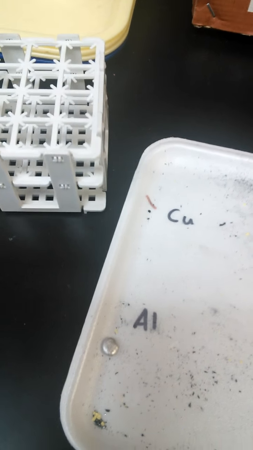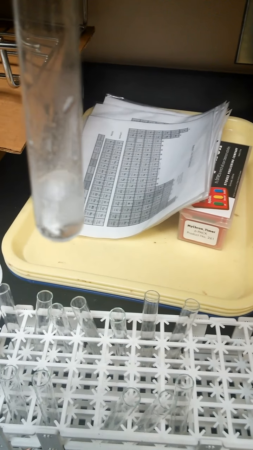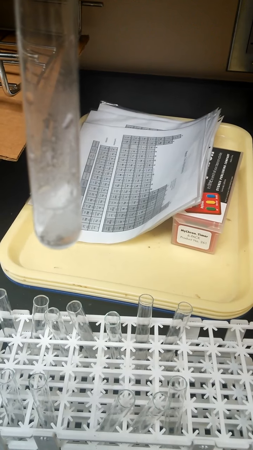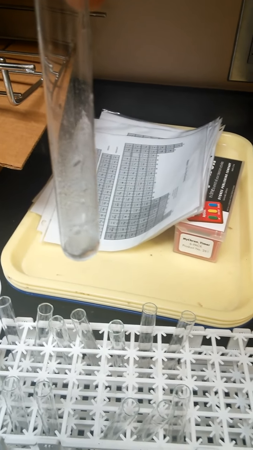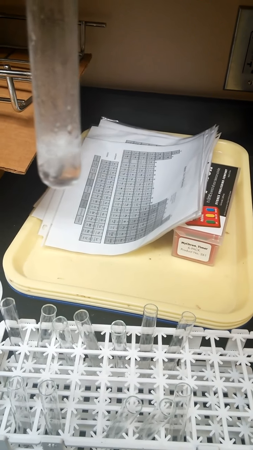So our next element will be magnesium. And as you can see right there, magnesium is creating a lot of bubbles when it reacts with the hydrochloric acid. So magnesium does react with hydrochloric acid.